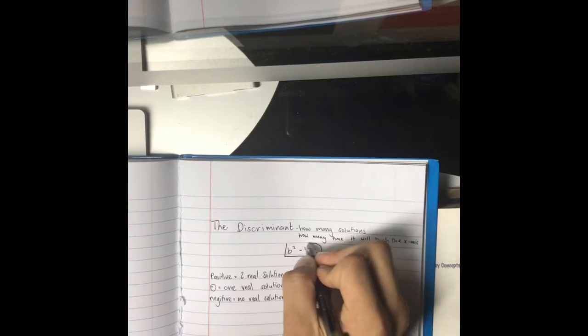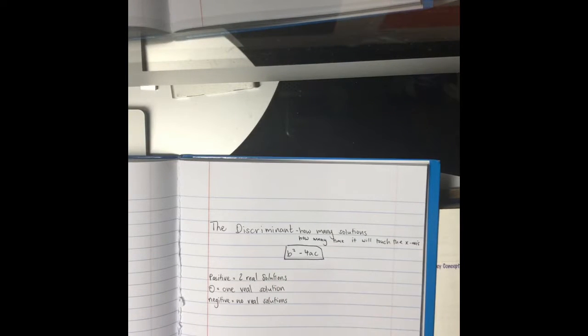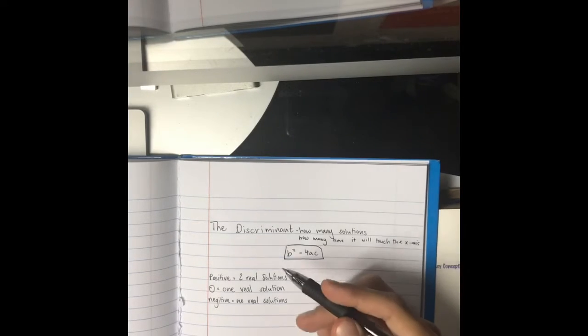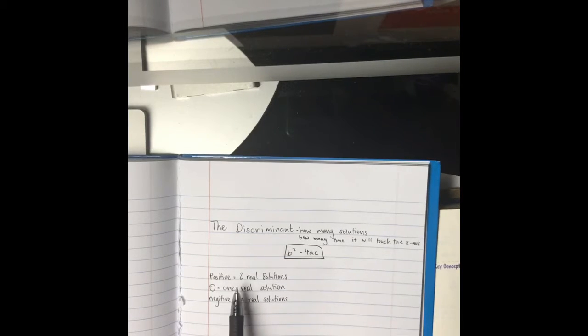It's our second answer. Now we are going to be talking about the discriminant. And the discriminant is an equation that is b squared minus 4ac, which is part of the quadratic equation, just the part underneath the radical sign. So the discriminant will give us how many solutions our equation has and how many times it will touch the x-axis. So when we use the discriminant, we'll just plug in the numbers just like the quadratic formula, and our answer will tell us how many solutions or how many times it touches the x-axis.